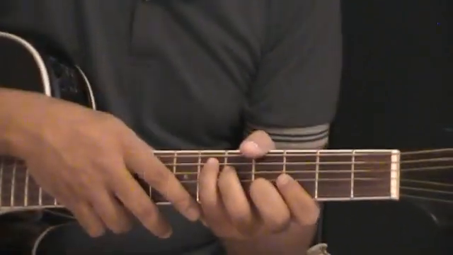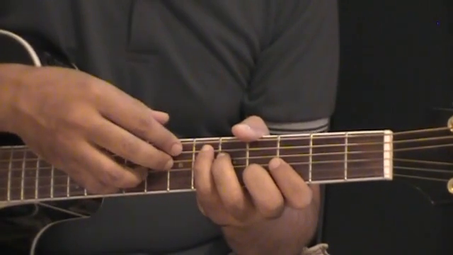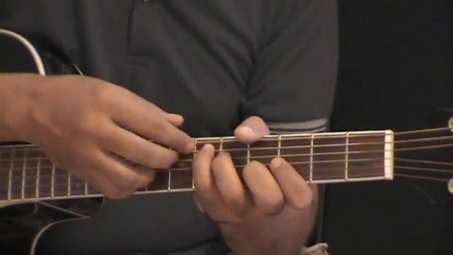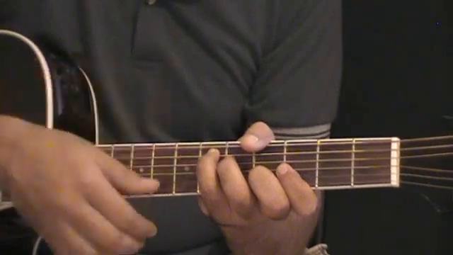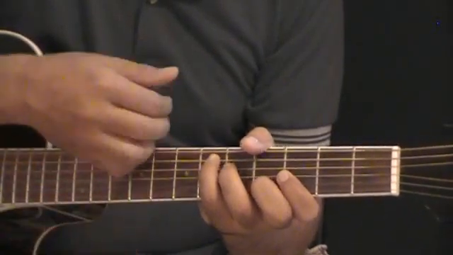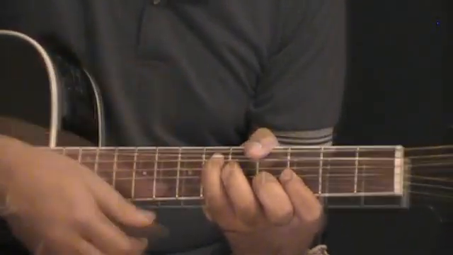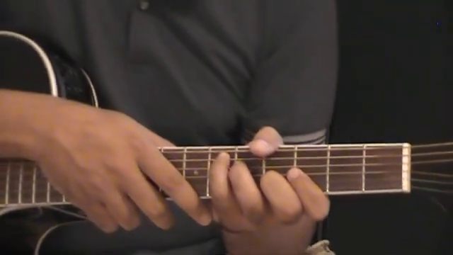Now let me show you the pattern step by step by calling out the strokes as down and up strokes. So it should sound something like this. Down, down, up, down. Down, down, up, down. Play that pattern continuously, you'll get what I showed you originally.